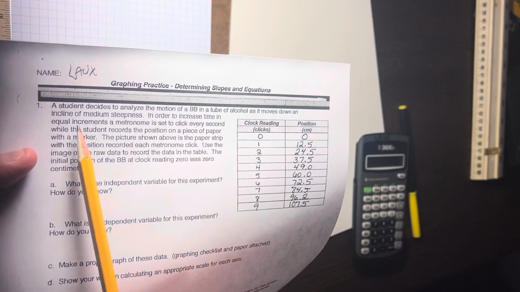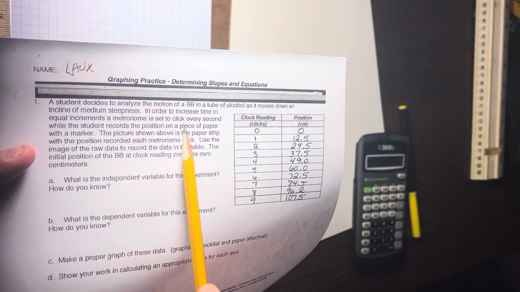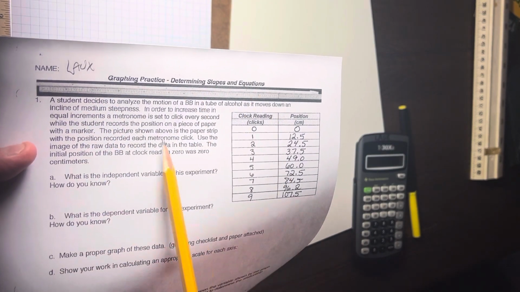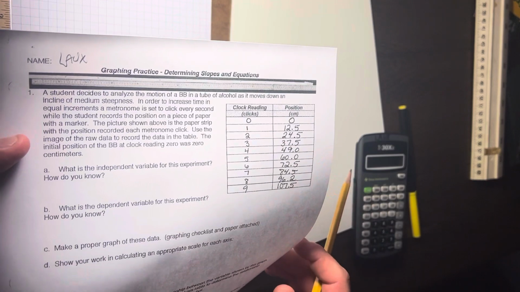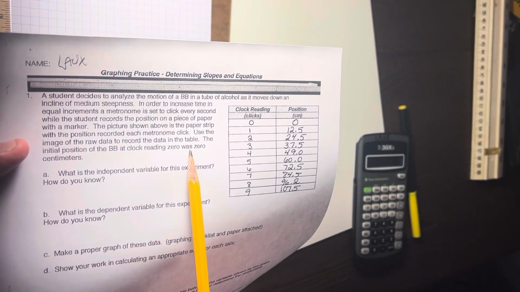In order to increase the time increments, the metronome is set to click every second while the student records the position on a piece of paper. The picture shown above shows where the objects were and the data table has already been provided. Note that the initial position of the BB at a clock reading of 0 was 0.